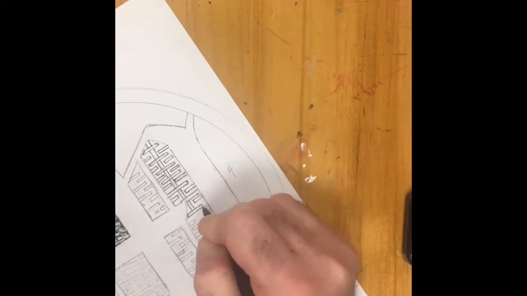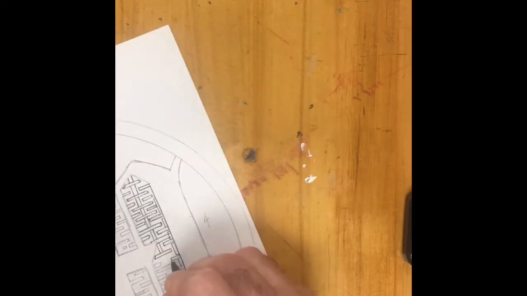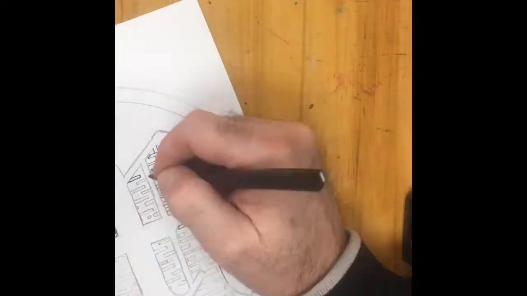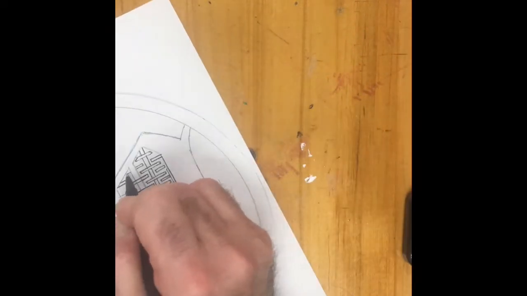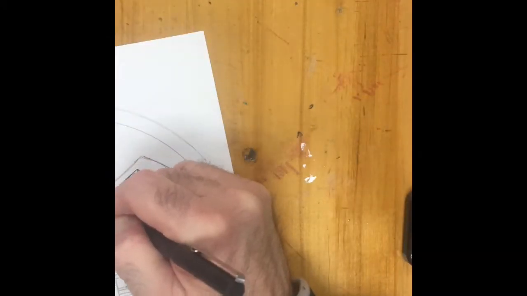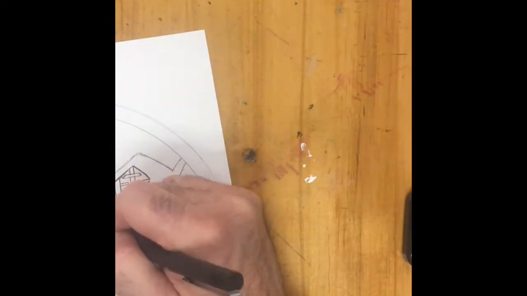Okay, now at this point, I know the camera kind of missed a little bit of the texturing that I'm doing, but I'm starting to add in some value and some ink to my abstract texture. I wish I would have done a better job filming here, but it's okay.